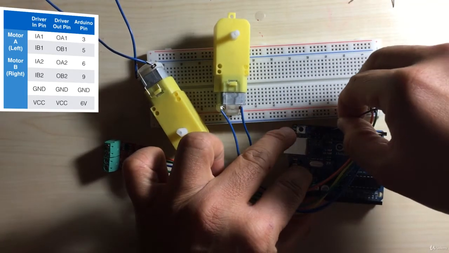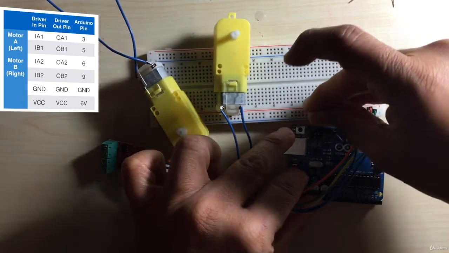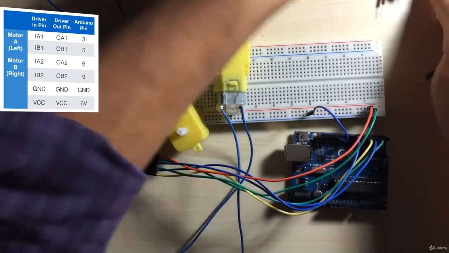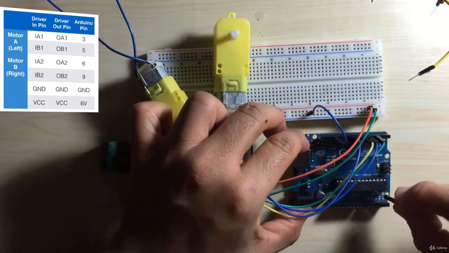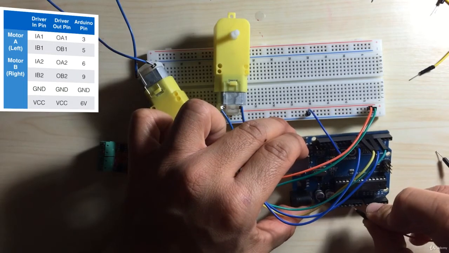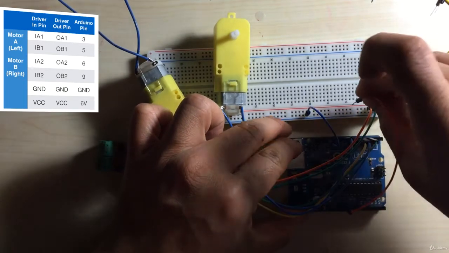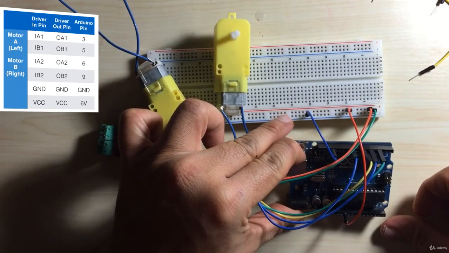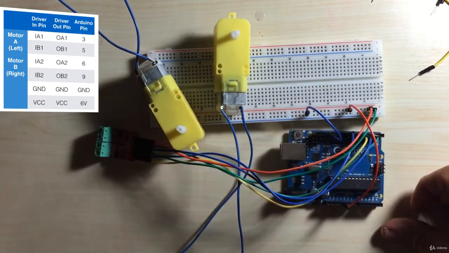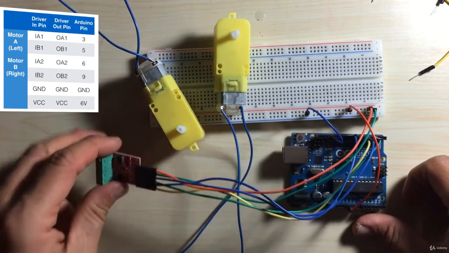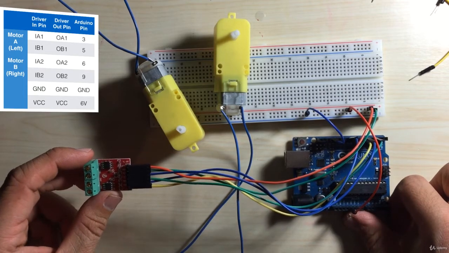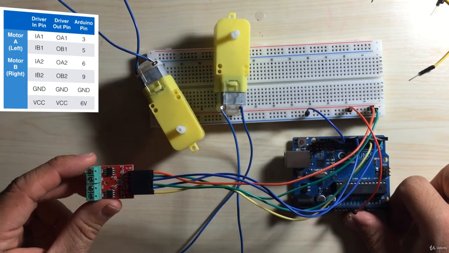So first the ground connection, and then we're going to do the 5-volt connection to the 5-volt rail. Okay, so that is essentially those connections there from the motor driver to the Arduino.